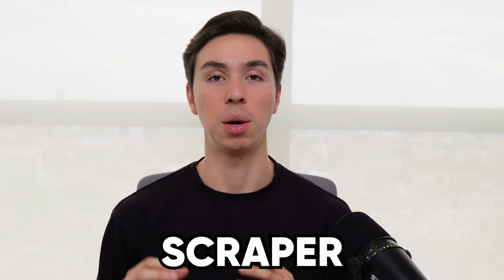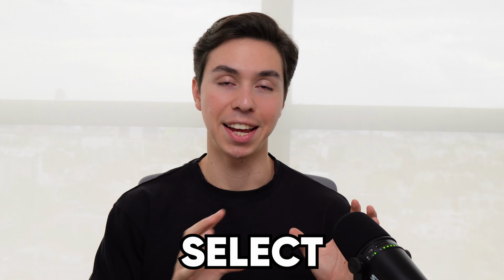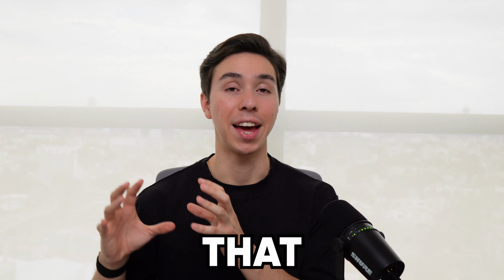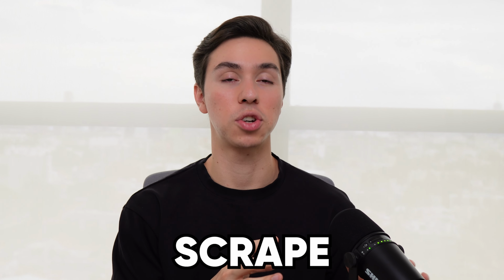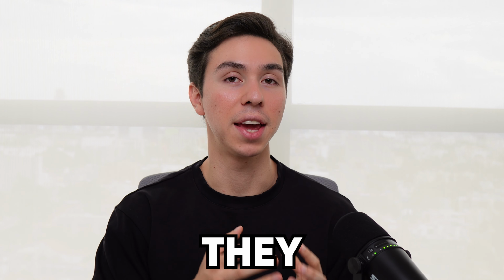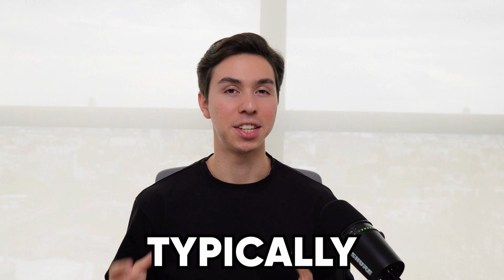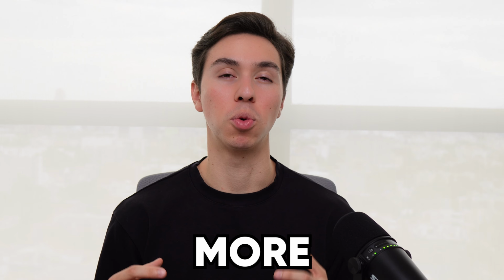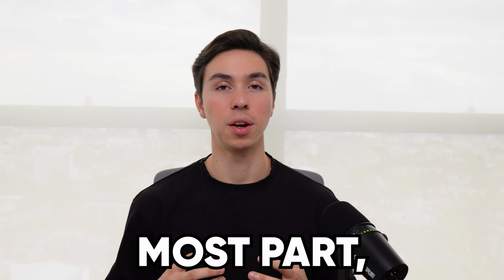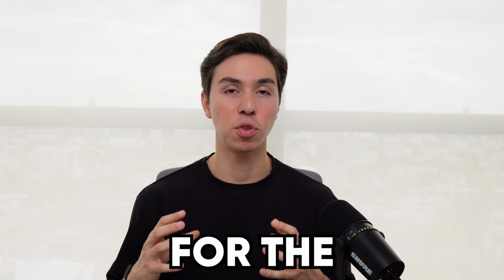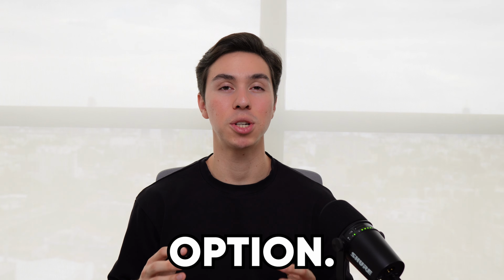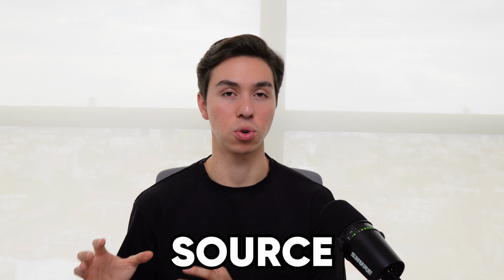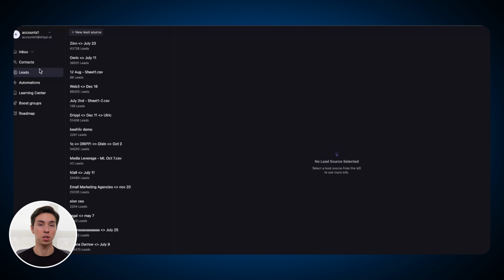Essentially how the Drippy lead scraper works is you can either select an account source or a tweet source, meaning you can either scrape anyone that interacted with a certain post, or you can scrape someone's followers or whoever they follow. For the most part, I typically recommend going with the account source just because these tend to be bigger and higher quality lists. If you want to run smaller campaigns, then going for the tweet source can be a really good option. But if you're running bigger campaigns, you want to be going for the account source method.